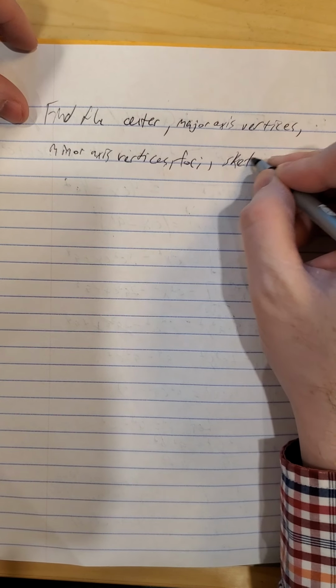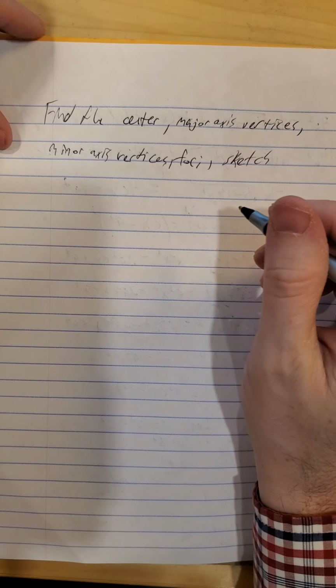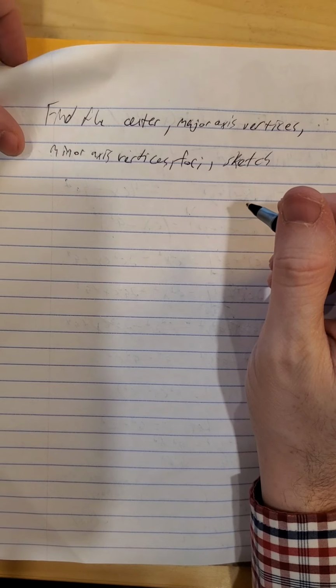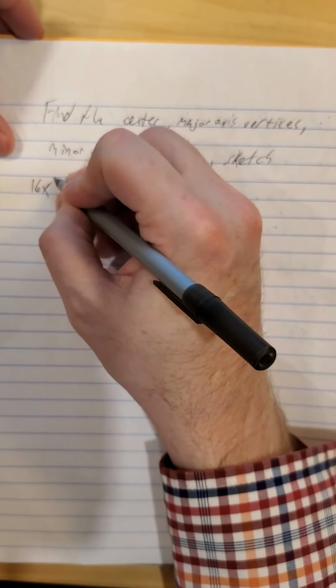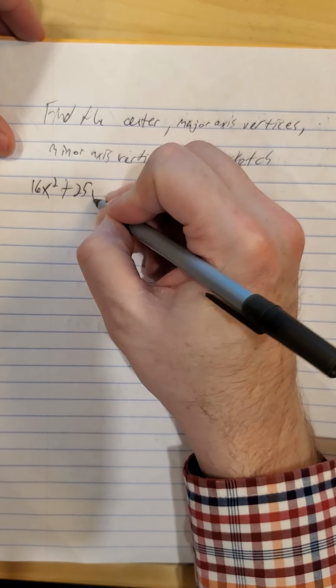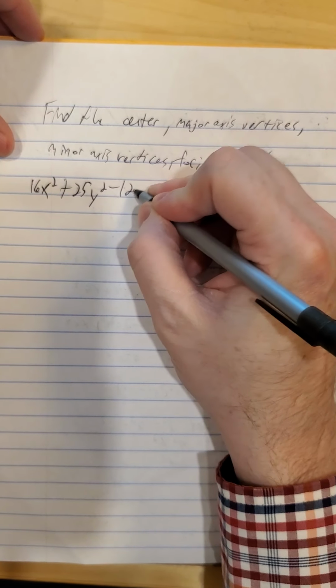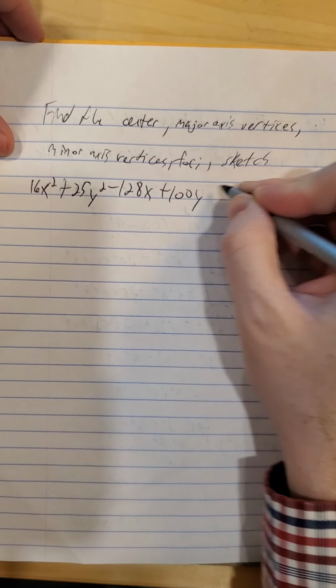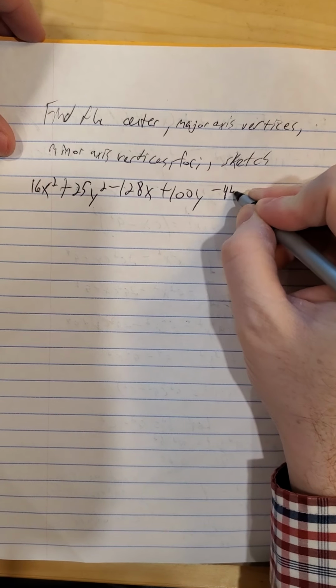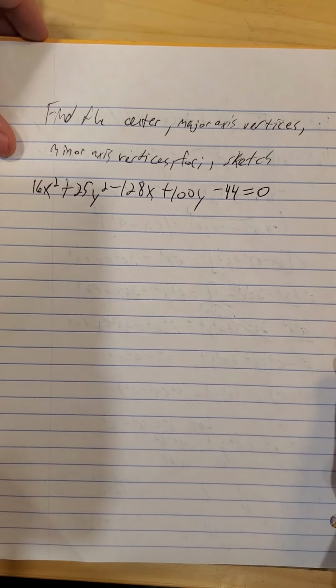And we'll use all that to do a sketch. So we'll have 16x squared plus 25 times y squared minus 128 times x plus 100 times y minus 44 is equal to 0.